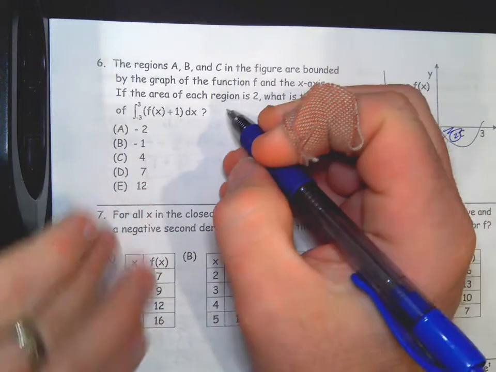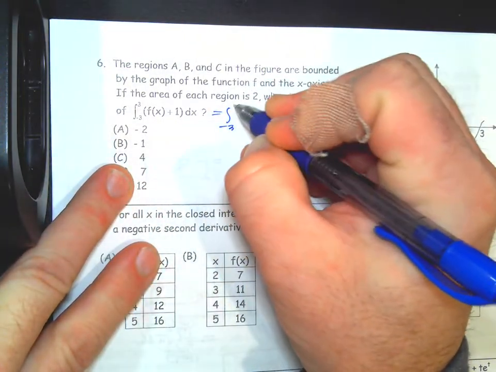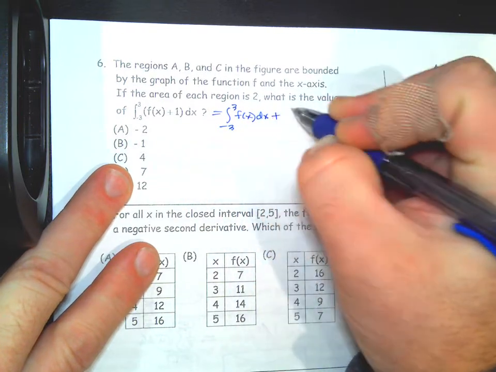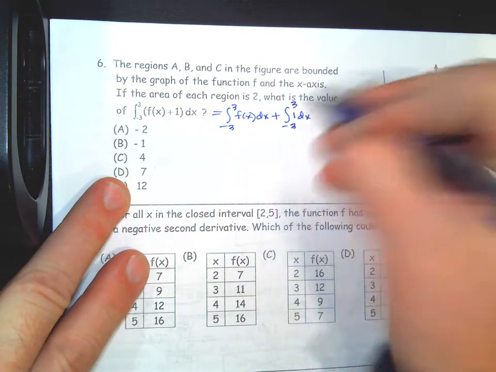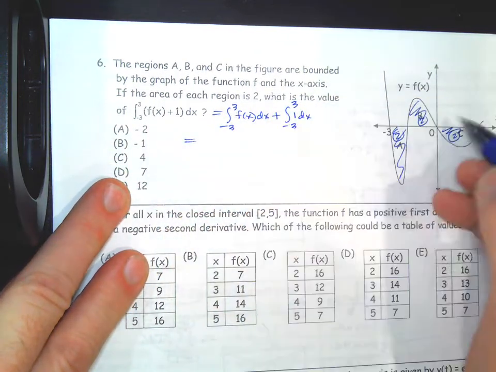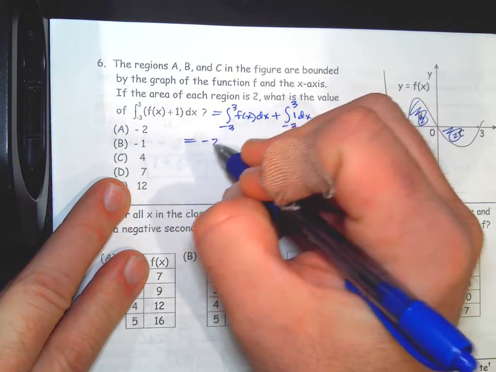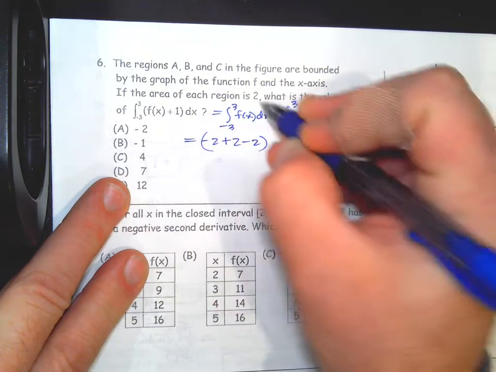So if you're to integrate this, let's break it up. Let's do the integral from negative 3 to 3 of f of x dx plus, you have to integrate the 1. You can't just say plus 1. Now, the integral from negative 3 all the way to 3 is going to be negative 2 plus 2 minus 2. That's just for this.